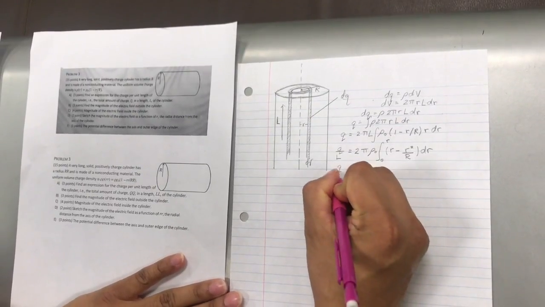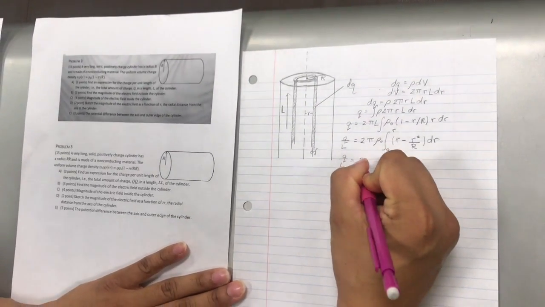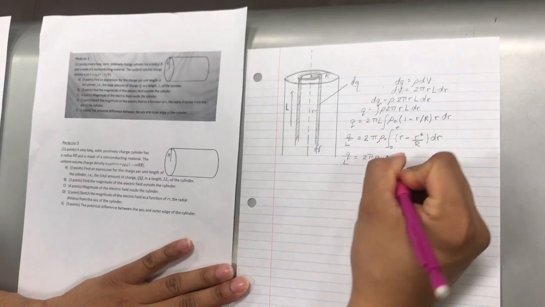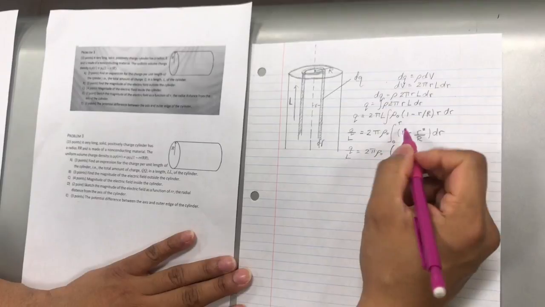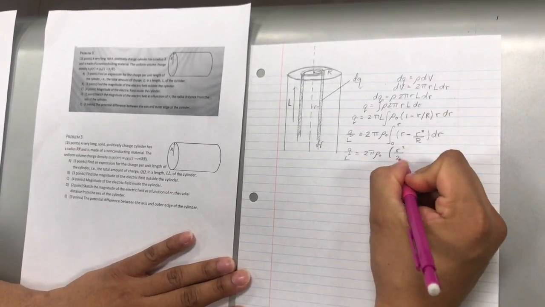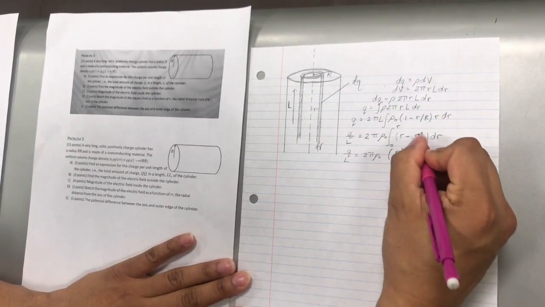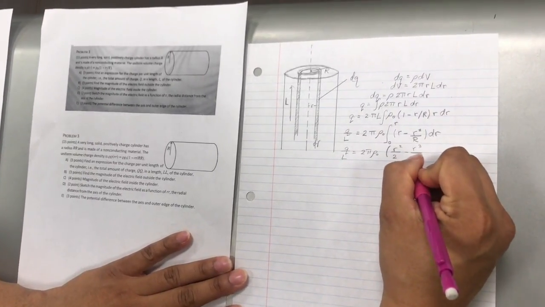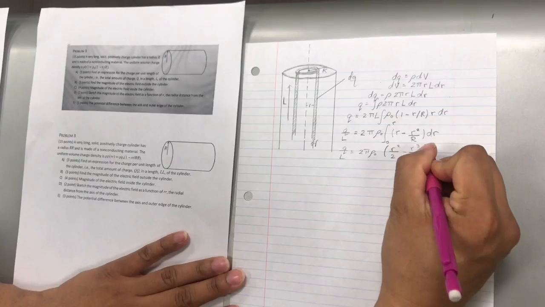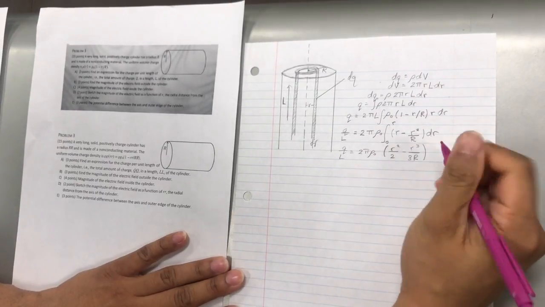So let's just integrate. Equals 2 pi rho naught. So the integral of r is 1/2 r squared, and the integral of r squared is going to be 1/3 r cubed. Okay.